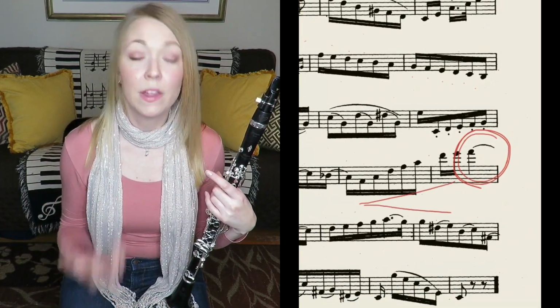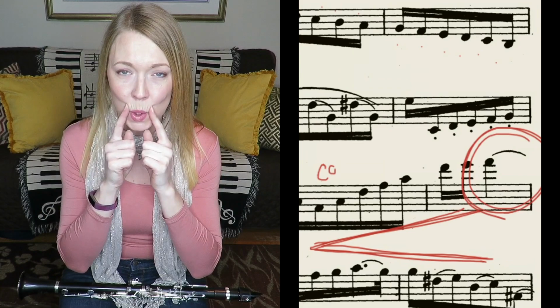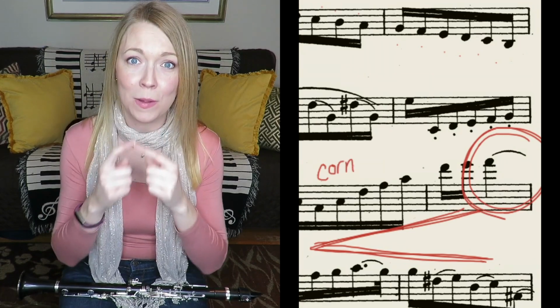And then from a very technical standpoint, I think a lot of players tend to want to pull the corners of the embouchure back toward the ears. It's almost like we're saying gross, it's a high note. So don't be afraid of that. Keep your corners going in or forward and your top lip down.